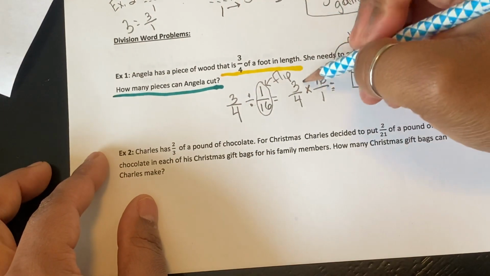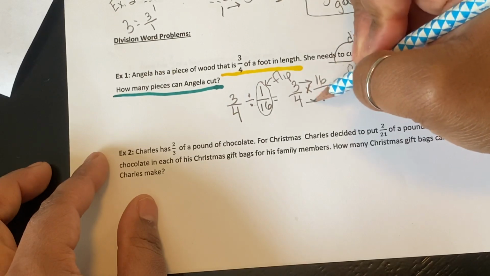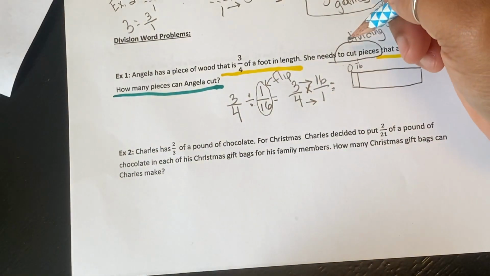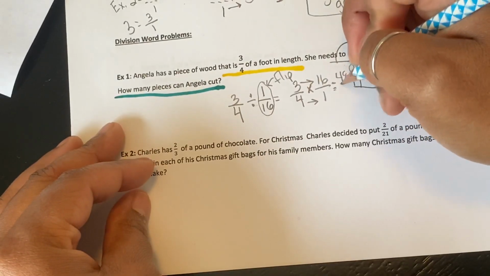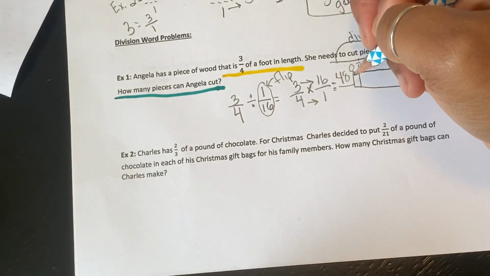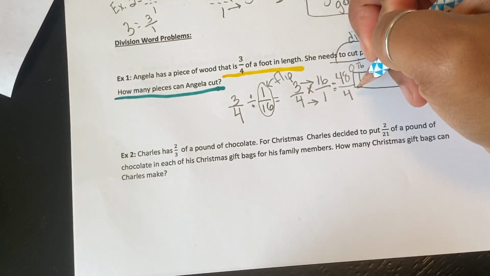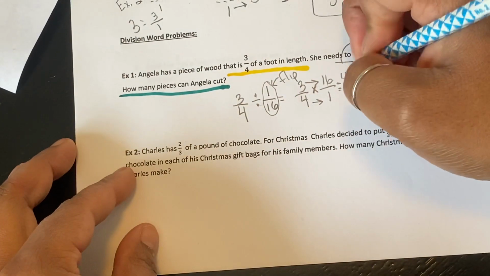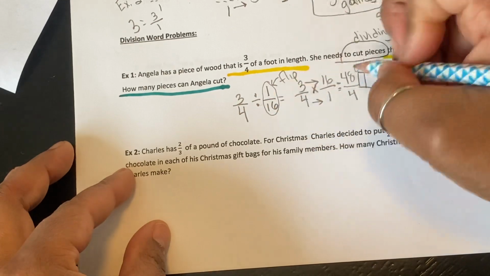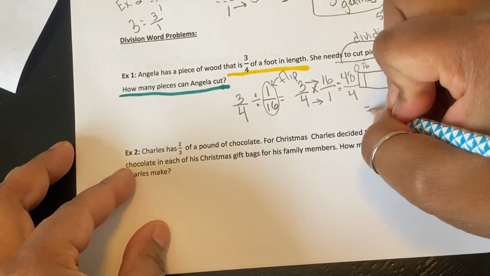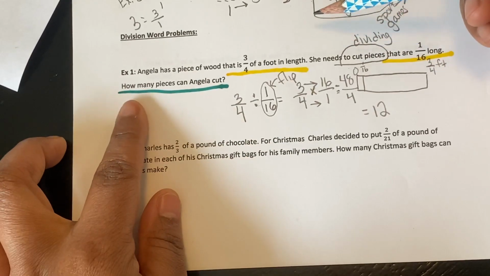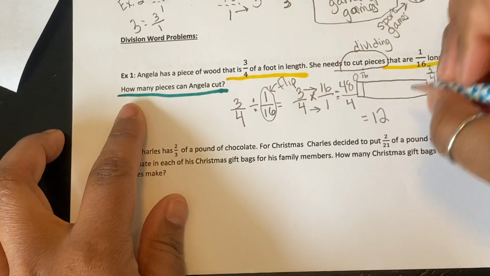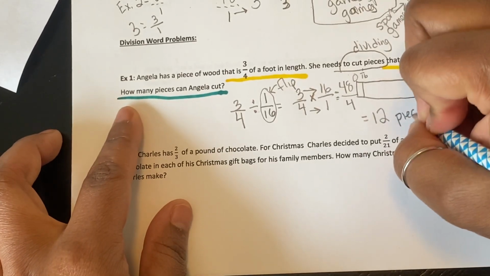Now we can use our rules of multiplication and just multiply across. 3 times 16, put that in your calculator if you need to, is 48. 4 times 1 is 4. And we can put that in our calculator and get that 48 divided by 4 is 12. It's not just 12, but because the question says how many pieces can Angela cut, the answer is she can cut 12 pieces of wood.